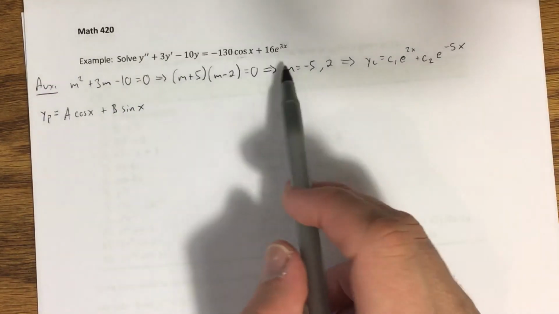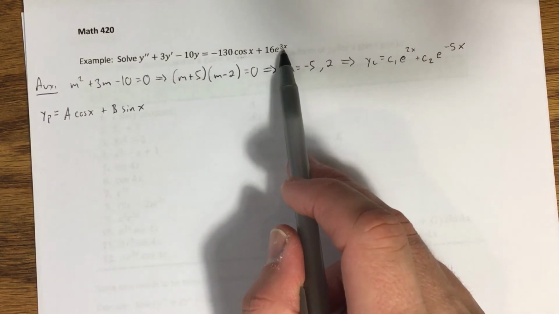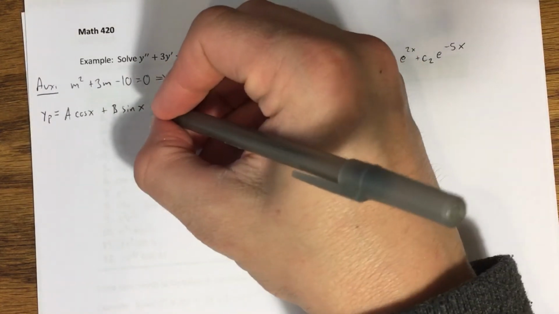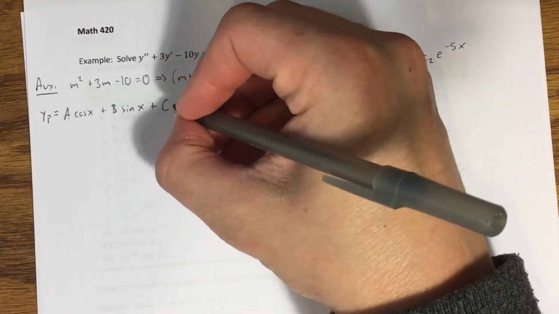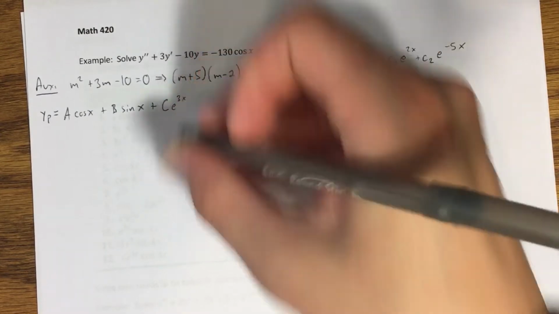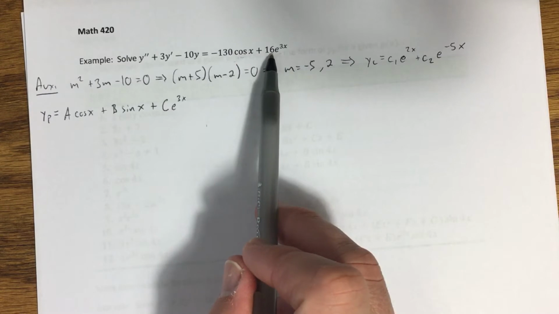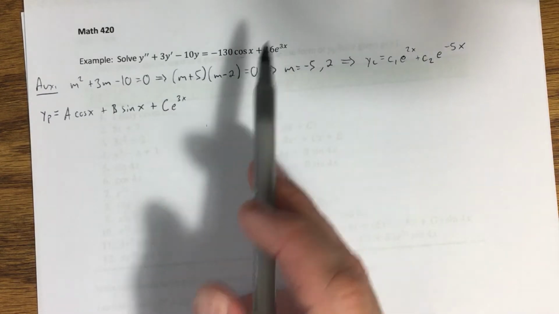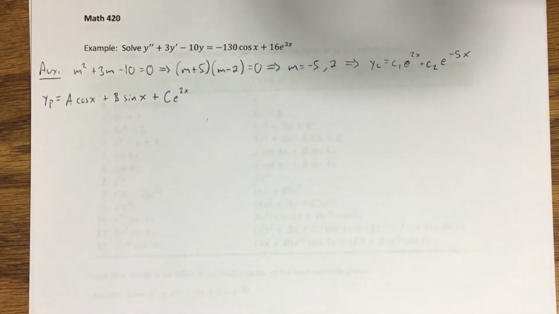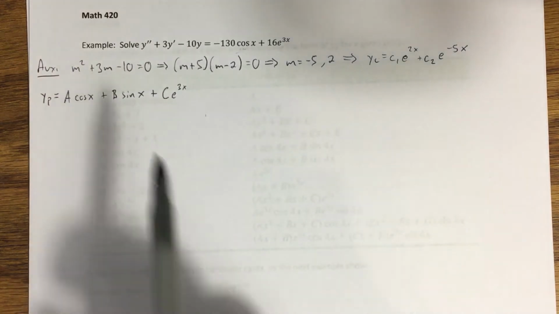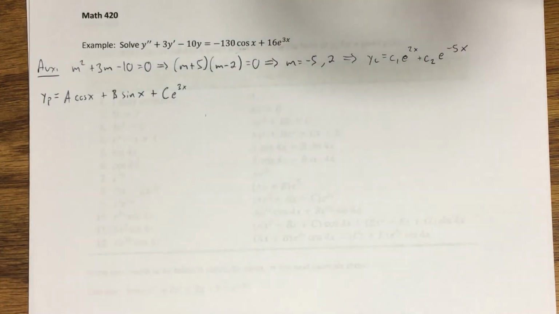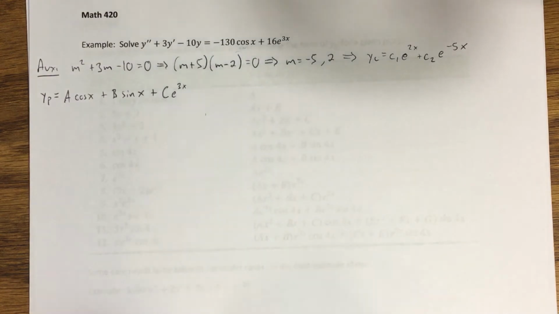I also have this exponential function, e to the 3x. So I'm also going to tack on a plus c e to the 3x. Notice I'm not using the coefficients negative 130 and 16 here. That's because these coefficients are what I'm going to be setting things equal to later to solve for a, b, and c. Now what we need are some derivatives.